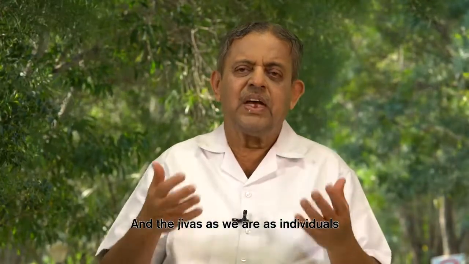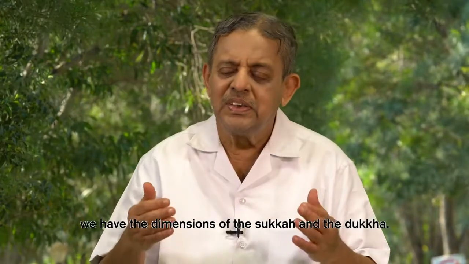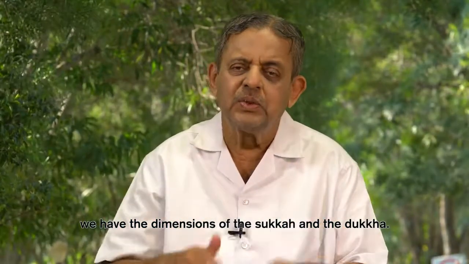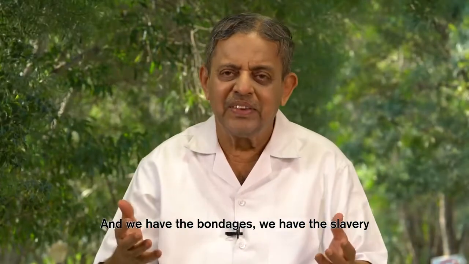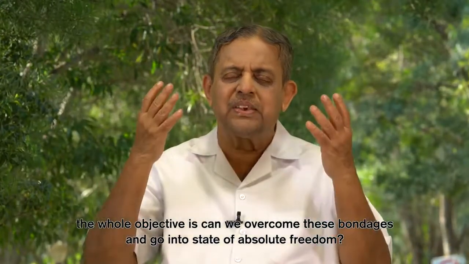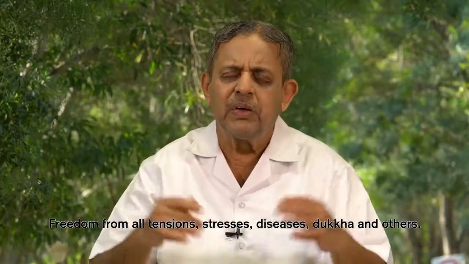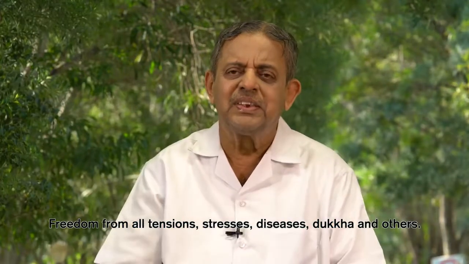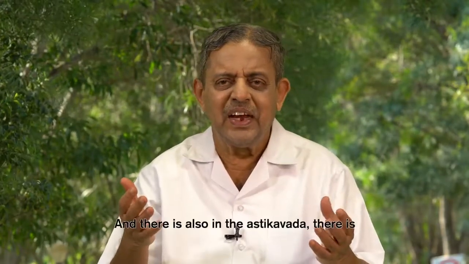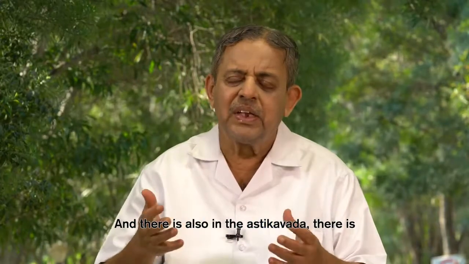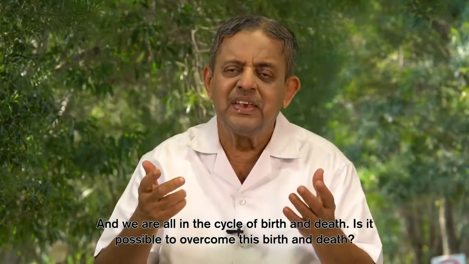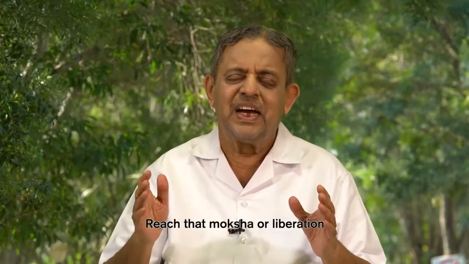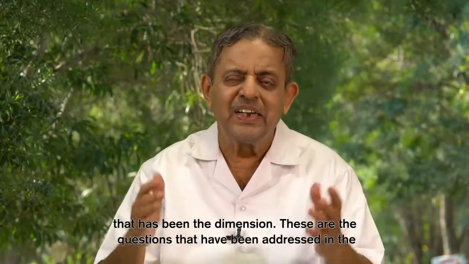And the jivas, as we are all as individuals, we have the dimensions of the sukha, the dukkha, and we have various emotions, and we have the bondages, we have the slavery. The whole objective is, can we overcome all these bondages and go into a state of absolute freedom, freedom from all tensions, stresses, diseases, dukkha and others? Can we have infinite happiness and bliss? That has been the motivation. And there is also in the Astikavada, the dimension of birth and death, and we are all in the cycle of birth and death. Is it possible to overcome this birth and death and reach that moksha or liberation? Those have been the dimensions.